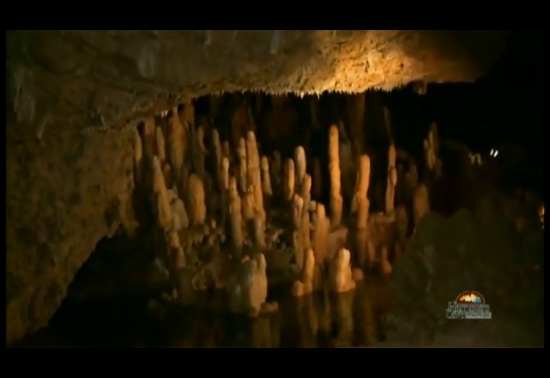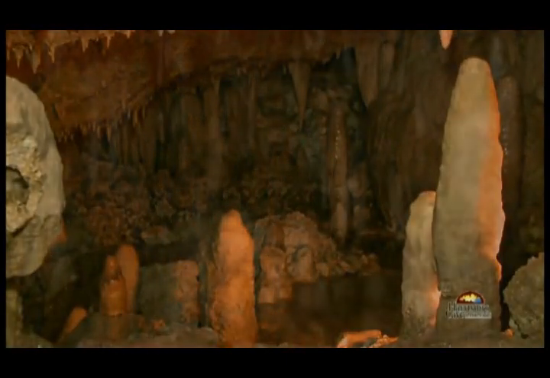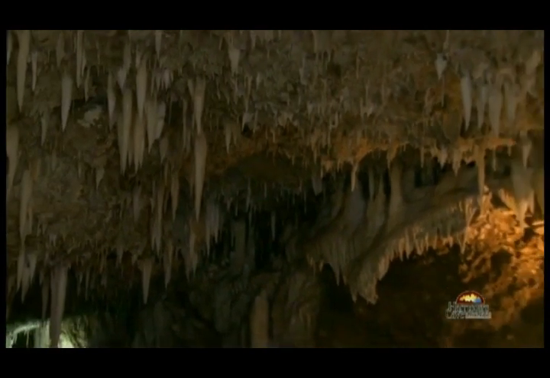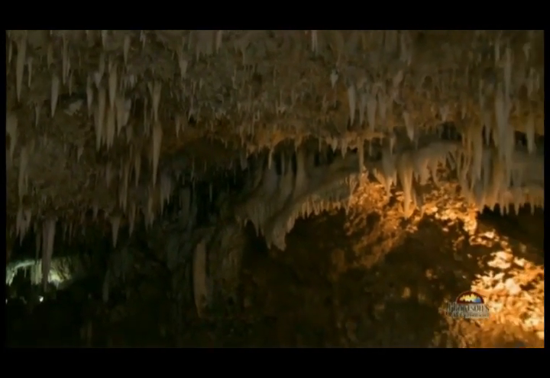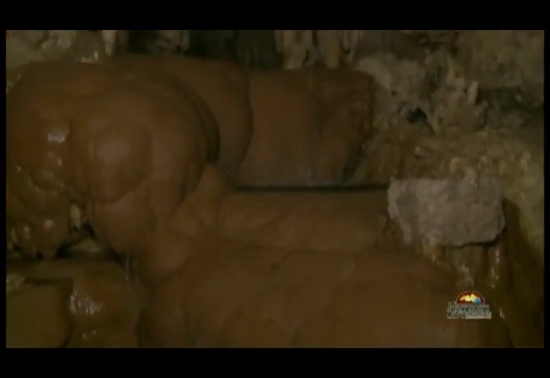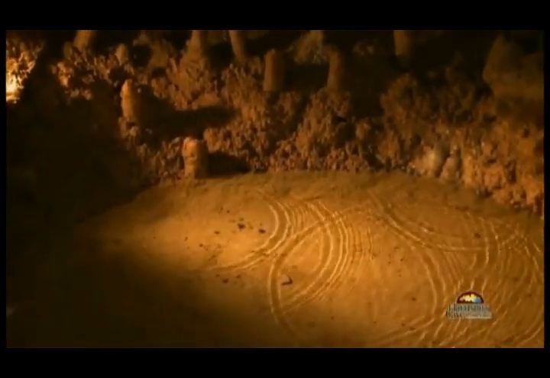As you journey through this living cave, you'll be amazed by nature's mastery. You will hear the rushing of the streams and see the calm, glassy pools.